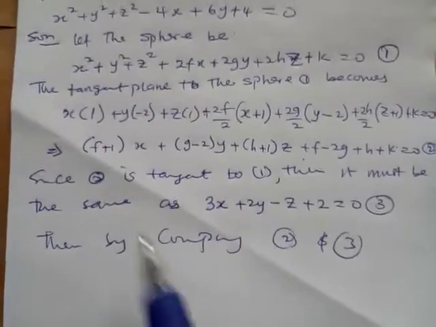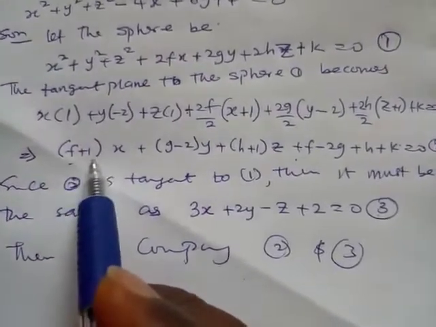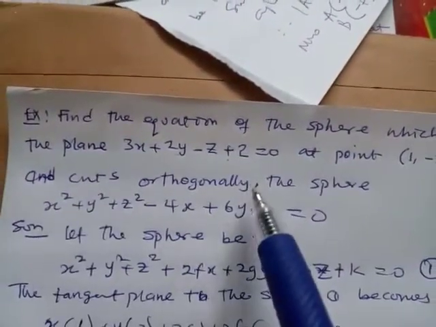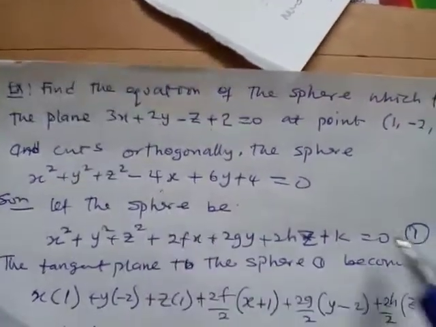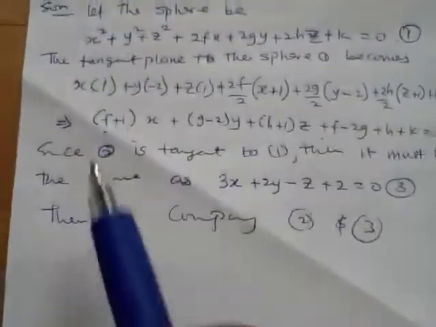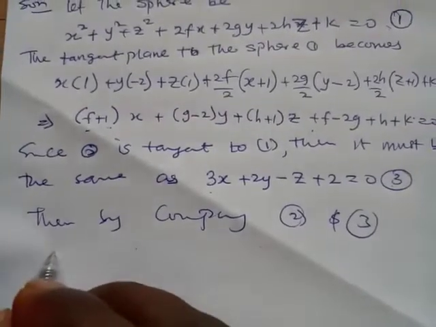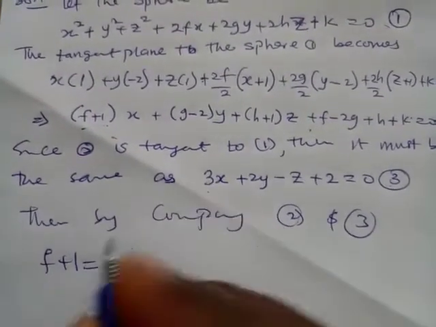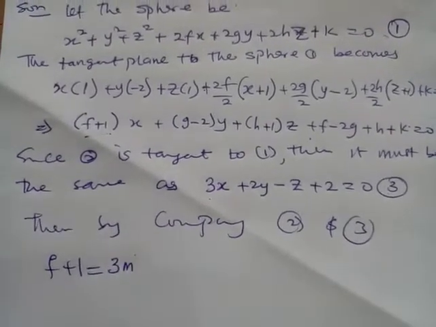Normally I would have said that f plus 1 is equal to 3. But the question says still further that it is orthogonal. The sphere we are talking about, this sphere, is orthogonal to this one. So this is what I will do. I will just say that if you compare, we are going to have f plus 1 is equal to, instead of 3, let's assume that we have 3m there.